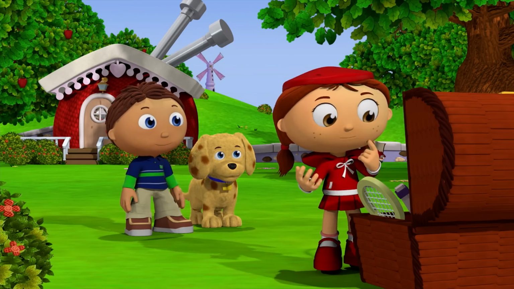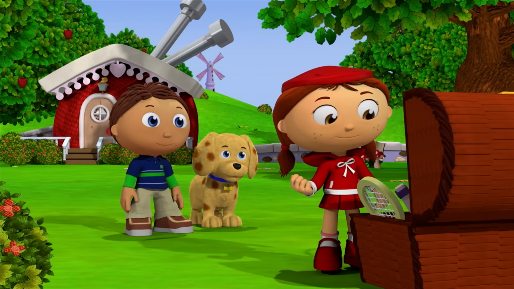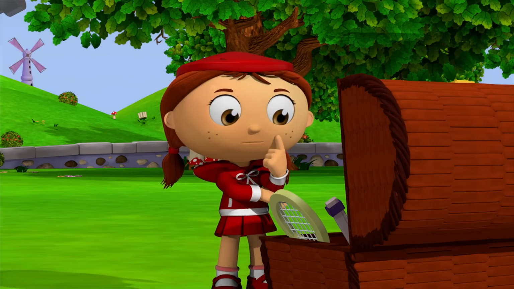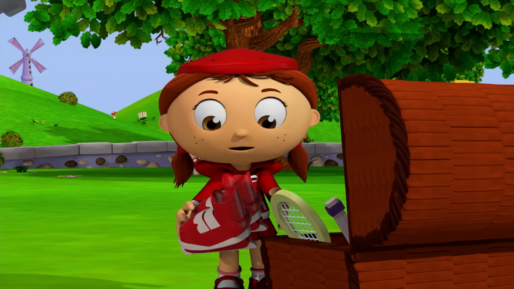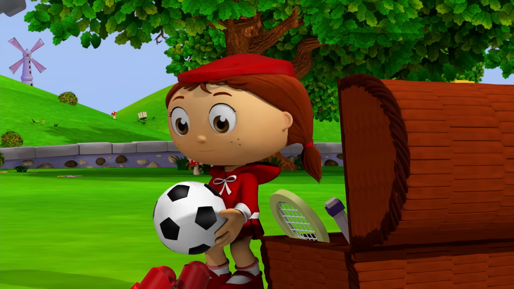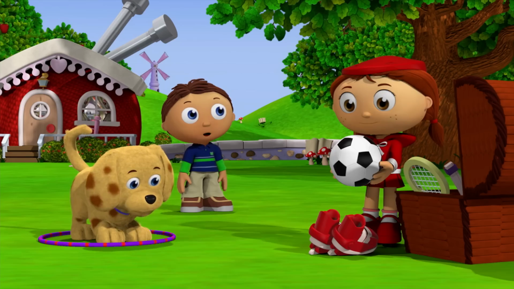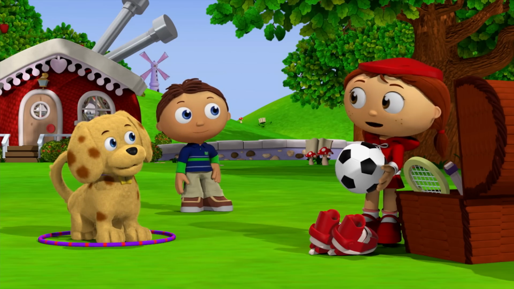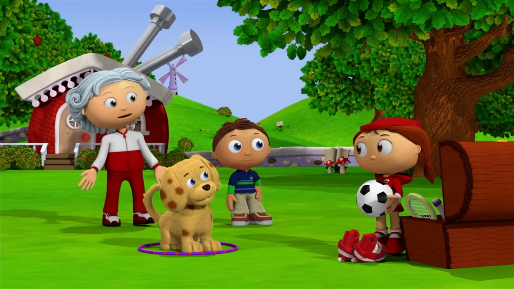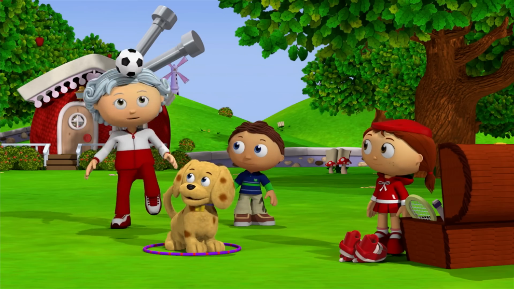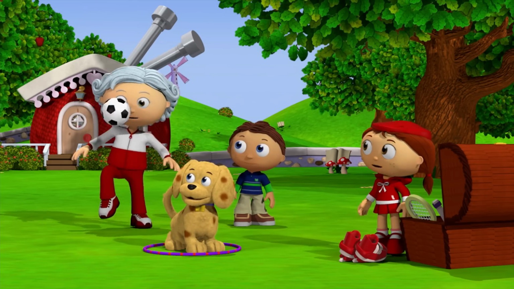Okay, so pick and choose which toys I should bring. My hoop is fun, but I already played with that today. And there's no ice at the park, so I can't go ice skating. My soccer ball will be the perfect thing to choose. Why, Red? Because it's Grandma's and my favorite game to play together. A soccer ball. Pass it here, dear. Go, Grandma, go!